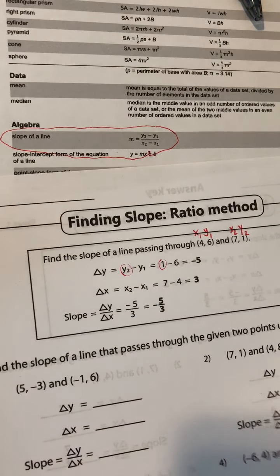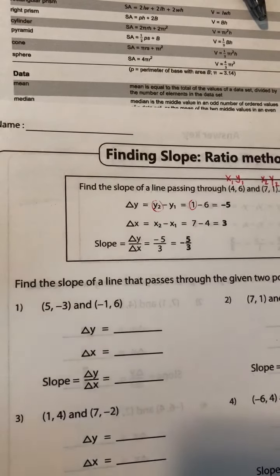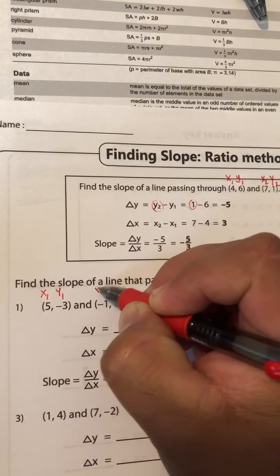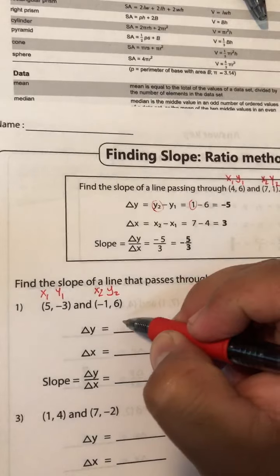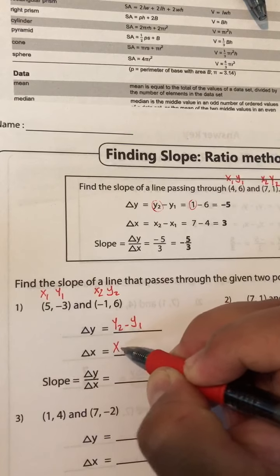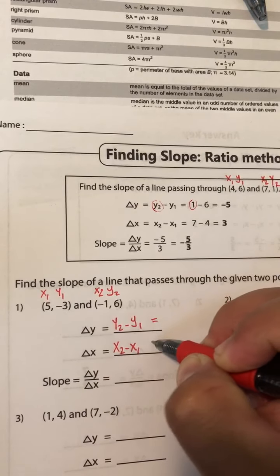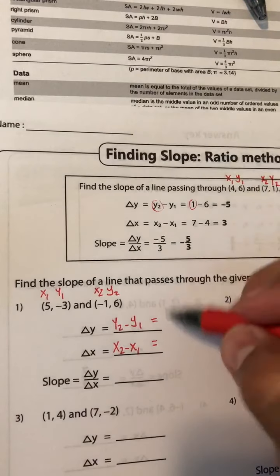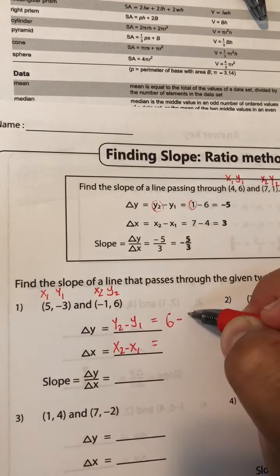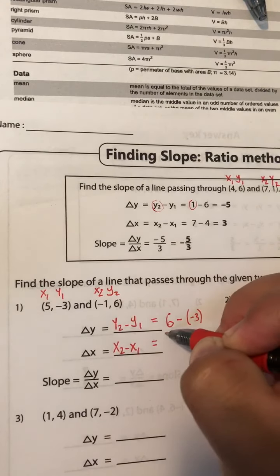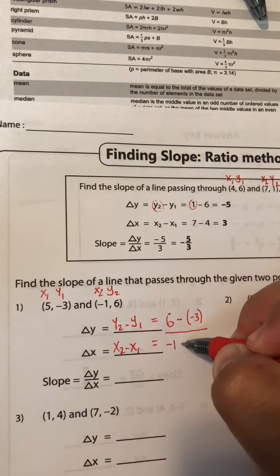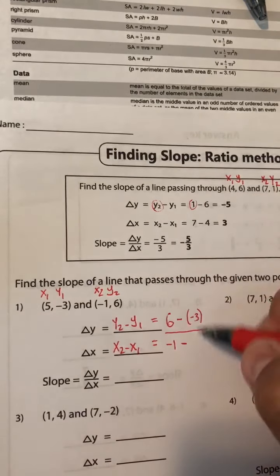So let me do an example for you. So let's see. I'm going to call this x1, y1, and call this one x2, y2. So the formula is y2 minus y1, and then it'll be over x2 minus x1. So here we're just doing them kind of separate, and then we'll put it together at the end. So y2 is the number 6, and we're going to take away y1, which is negative 3. Okay, and then down here, we're going to have x2. x2 is negative 1 minus x1, which is 5.